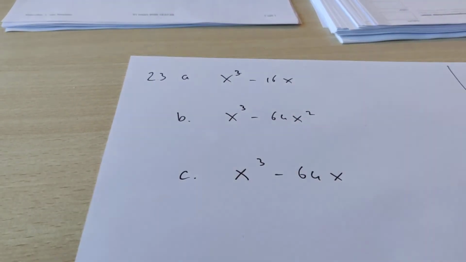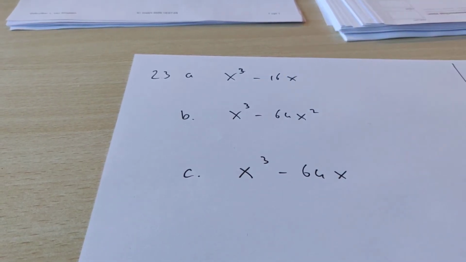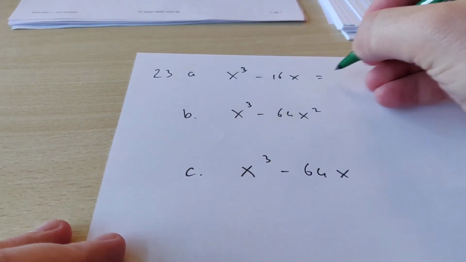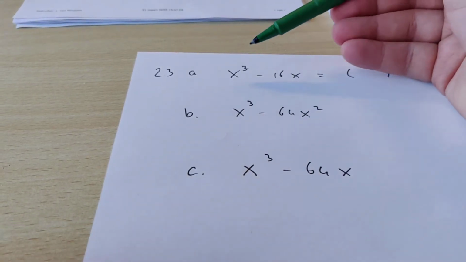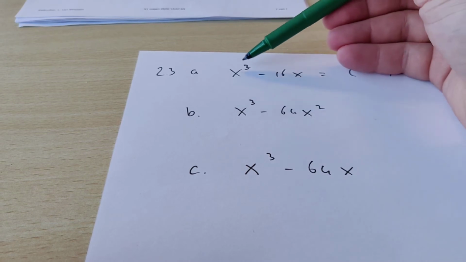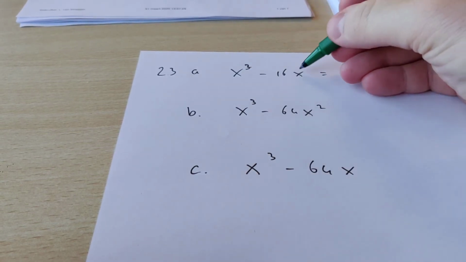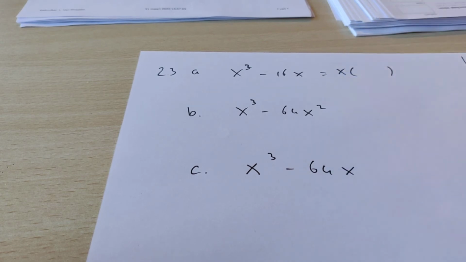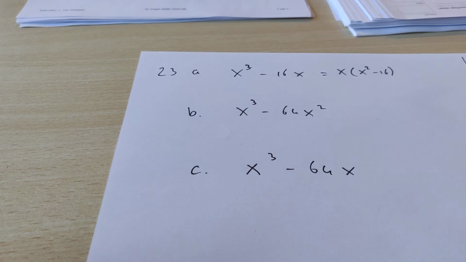Moving on to 23, here we see x to the power of 3 minus 16x. So the first thing you should do is write down brackets and write down something in front of it. You need to see what you can divide this and that by. Well, x to the power of 3 can be divided by x. And 16x can also be divided by x. And then what you have left is x squared minus 16.